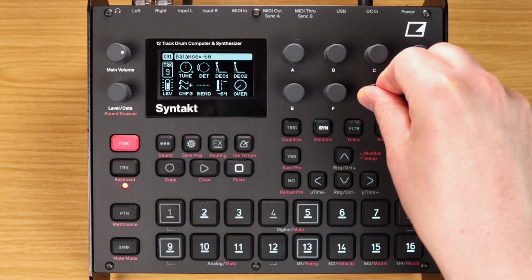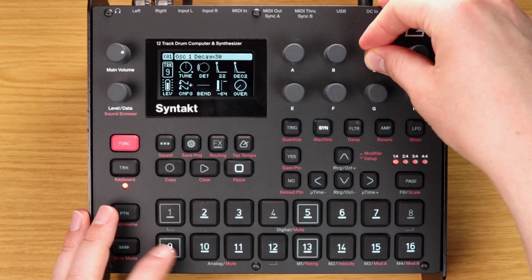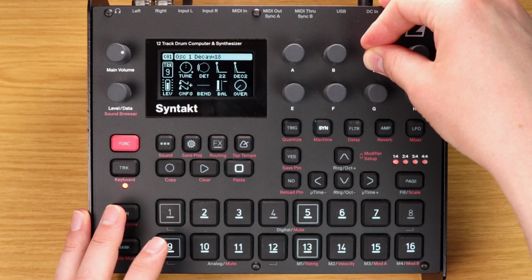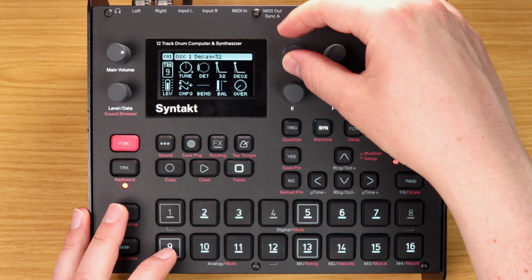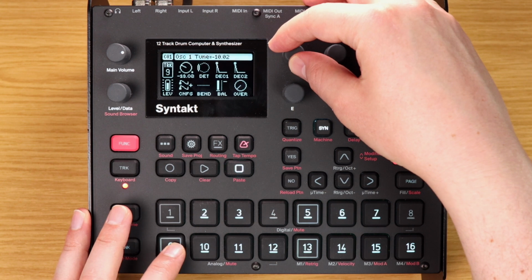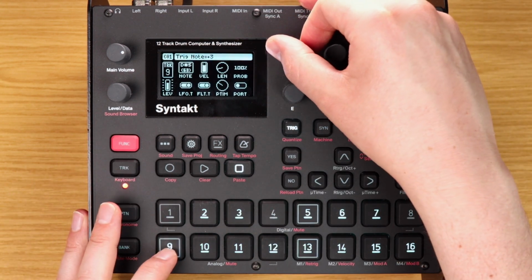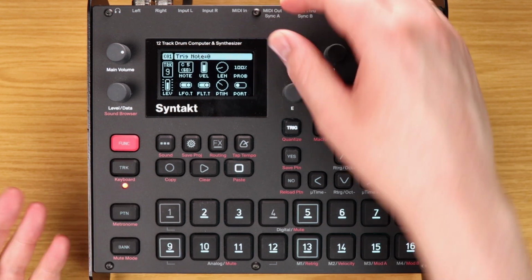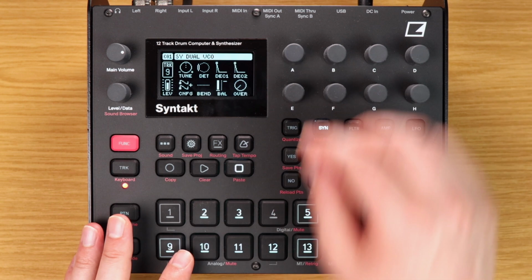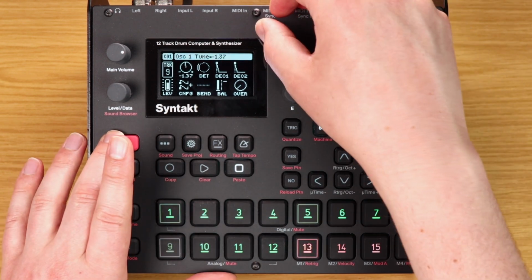So if we turn this all the way to the left, we're listening to oscillator 1. So you can hear that decay affects oscillator 1. Now if we want to change the tuning of the synth, we can obviously use the tuning, or we can go to the trig page. And this doesn't work actually if you're on the keyboard mode, but as soon as you put the trigs in, that will change the pitch. So if you're just working on this and you want to change the master tuning, you can do so there.